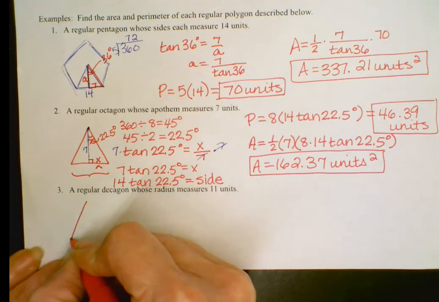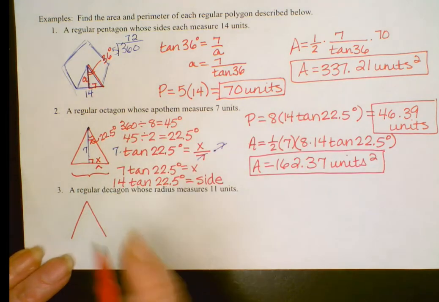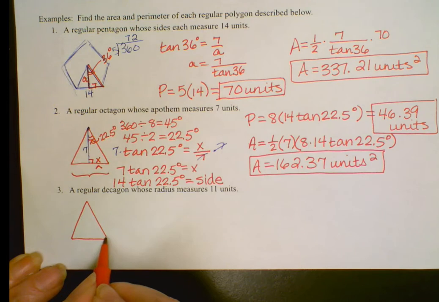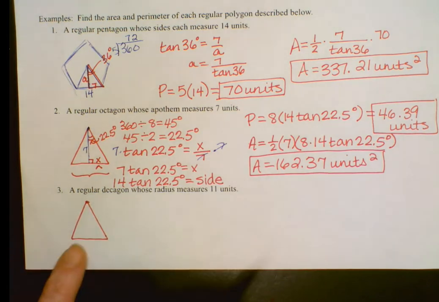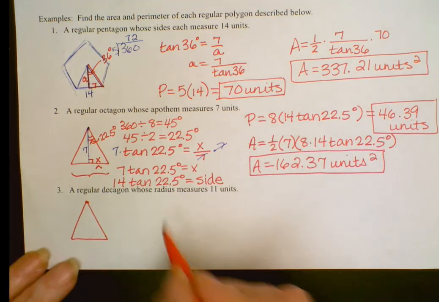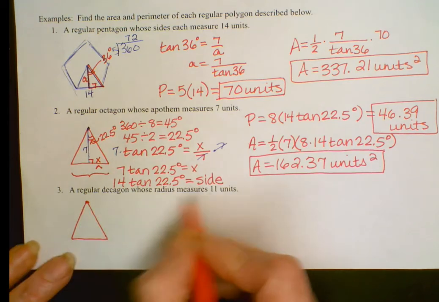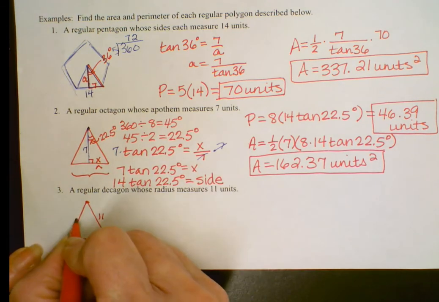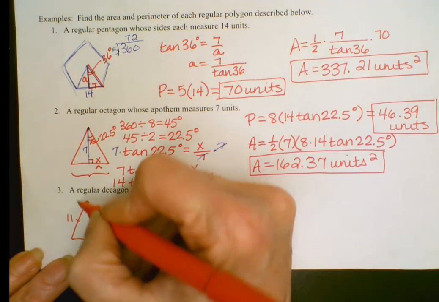So we start with an isosceles triangle that represents one of the 10 triangles that would exist in this polygon. At this point up here, this vertex is the center of the polygon, and this bottom segment represents a side of the polygon. In this case, the radius, which is here from the center to the vertex, is 11 units long, which means this one over here would also be 11 units long.